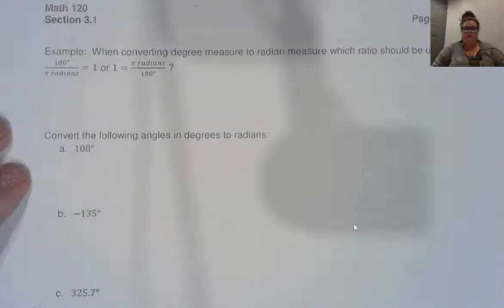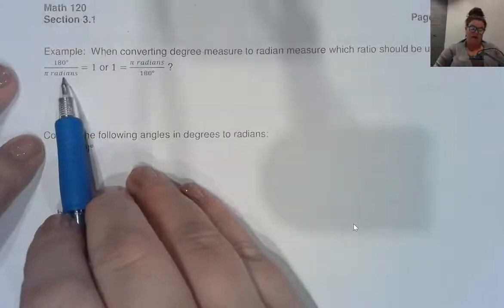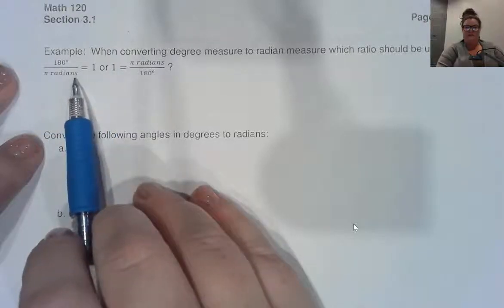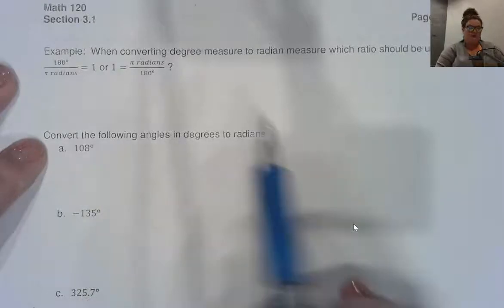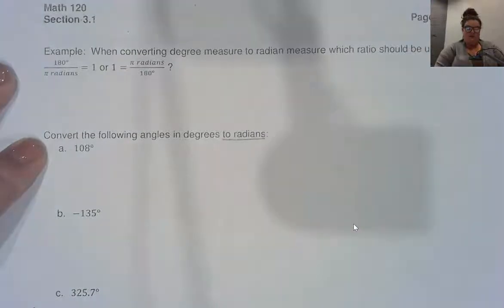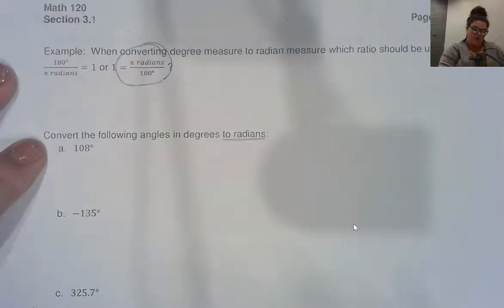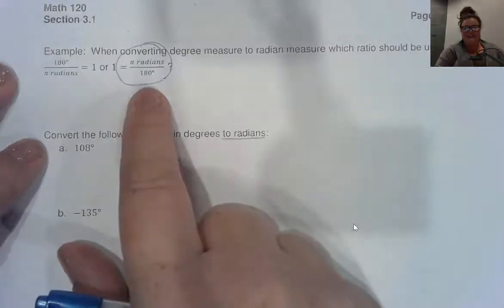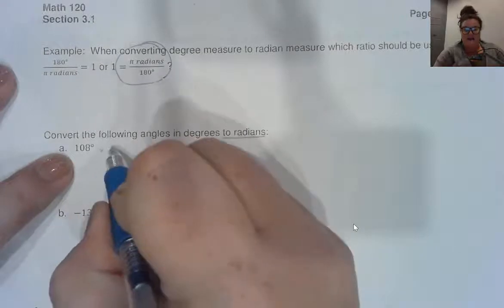All right, so now when we're converting from one to the other, we're going to use these two ratios that we came up with on page 1. Remember, 180 degrees and pi radians is the same thing. So we just have to determine which ratio we need to use. This one says convert the following angles in degrees to radians. So that means we want to end up with radians on top, so for this one, we're going to use the second ratio. And it's also easy to pick which one you need to use because it's going to be the one that cancels out your degrees.